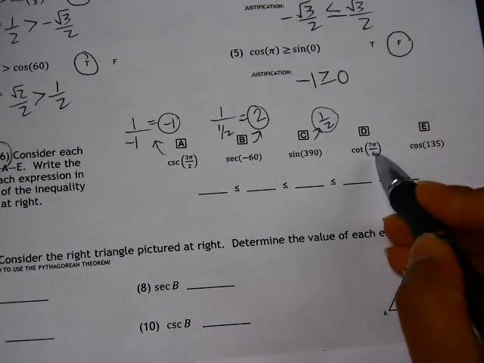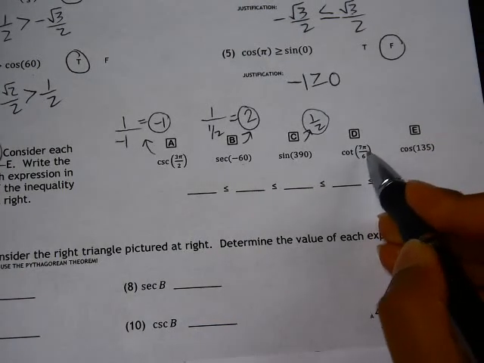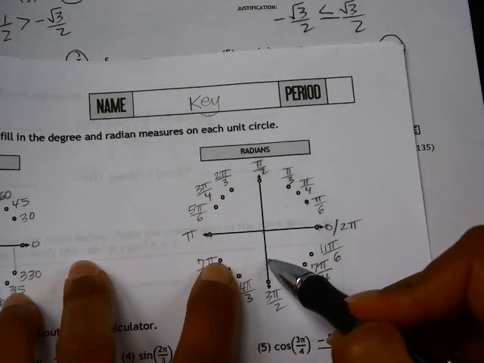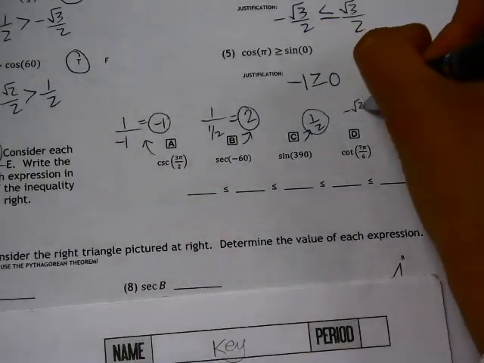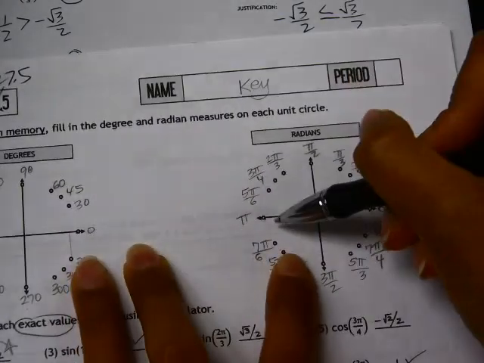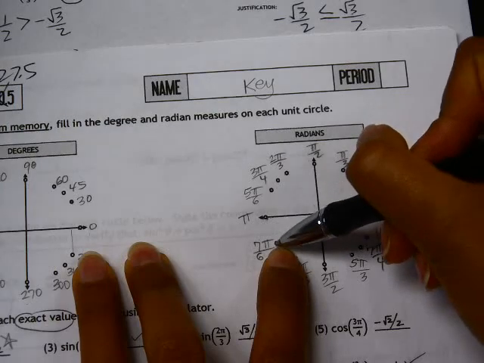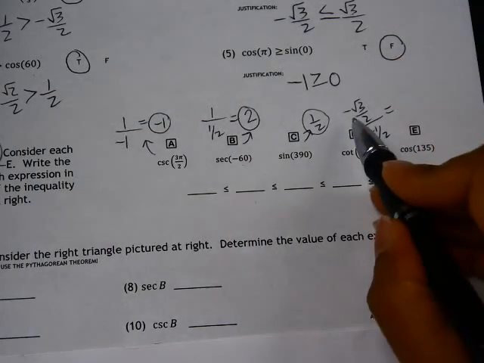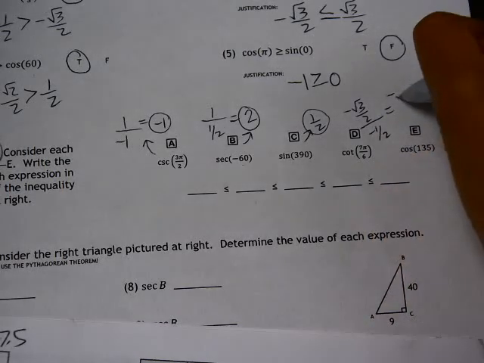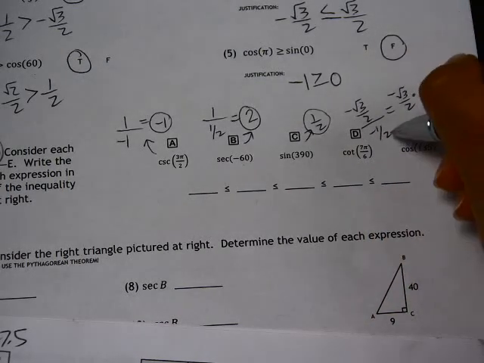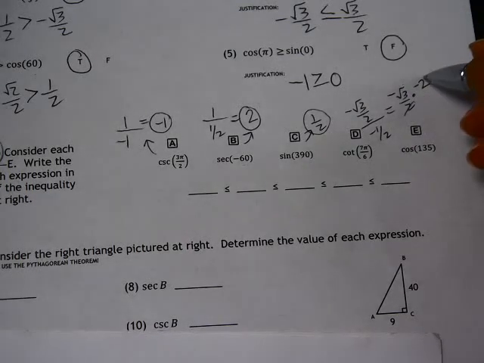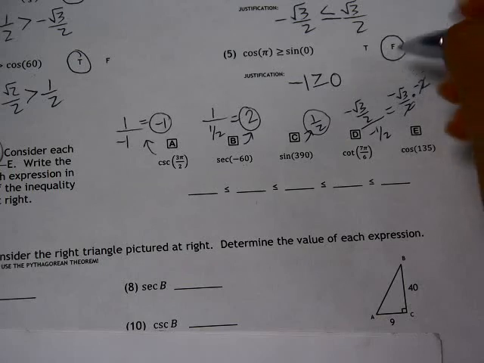Cotangent is cosine divided by sine. So if we're at 7 pi over 6, cosine is -√3 over 2 divided by sine at 7 pi over 6, so that's -1/2. Okay, if we're dividing, we are multiplying by the reciprocal of this, so times -2. Those 2's go away, the negatives go away, so this is just positive √3.